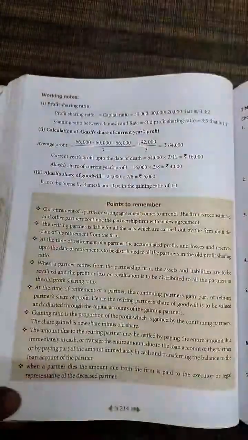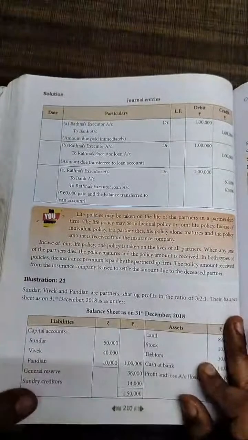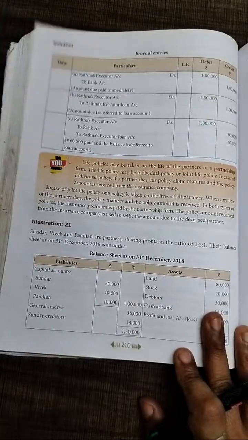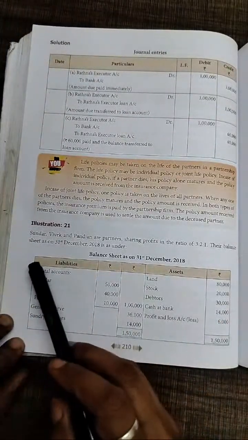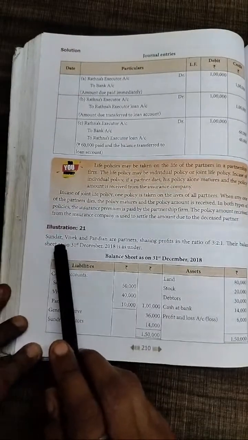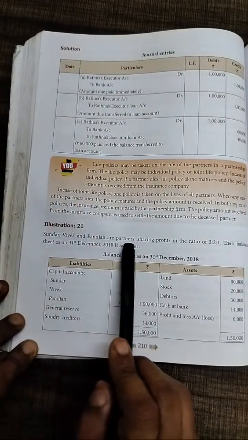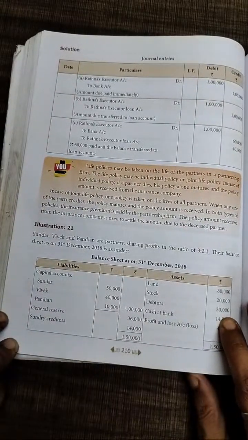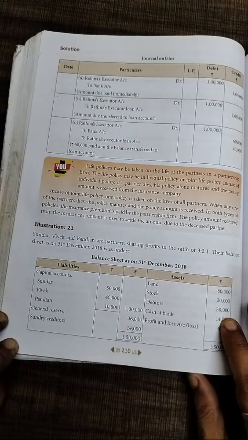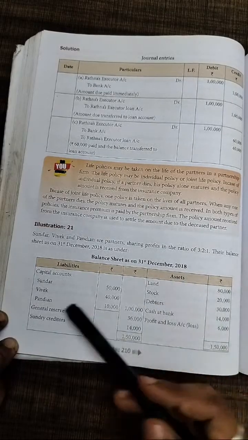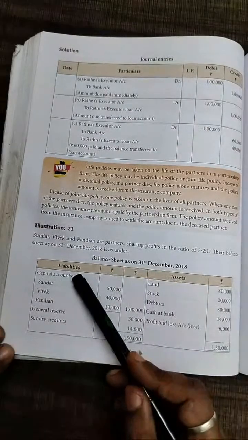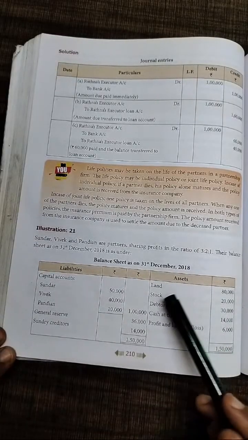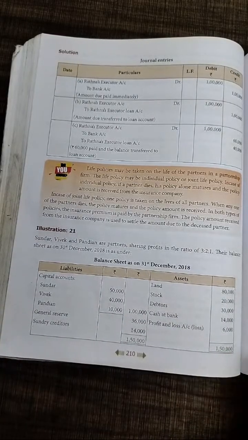Okay. Let's take illustration sum number 21. Let's read the question. Let's read the heading first. Sundar, Vivek and Pandian are partners sharing profits in the ratio of 3:2:1. Their balance sheet as on 31st December 2018 is as under. Balance sheet given below. Liability side items are capital, general reserves, and asset items are land, stock, debtors, cash at bank and the profit and loss account.